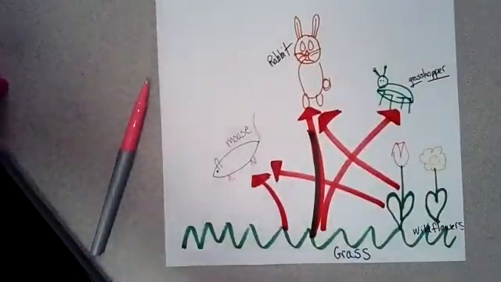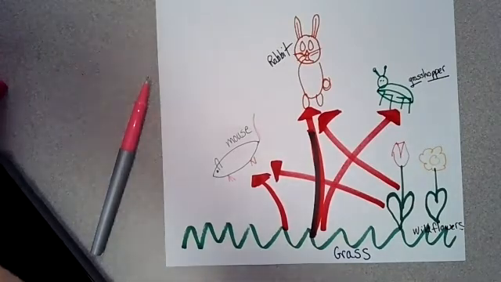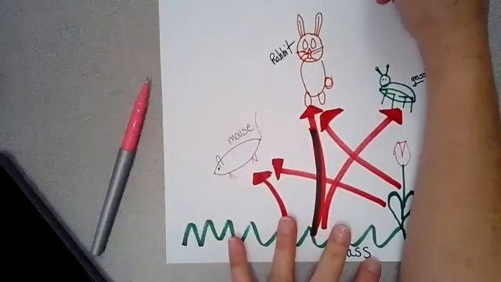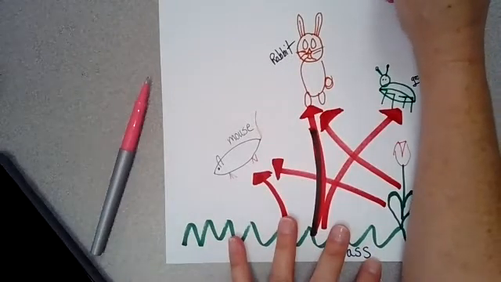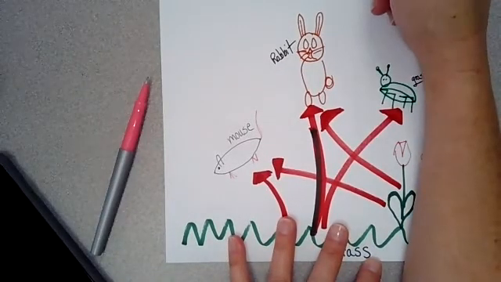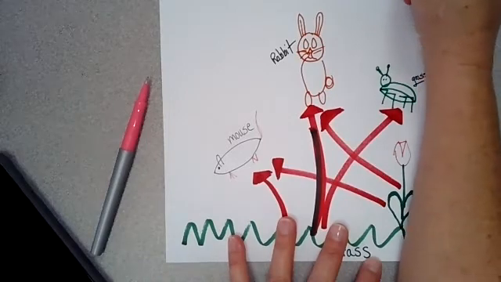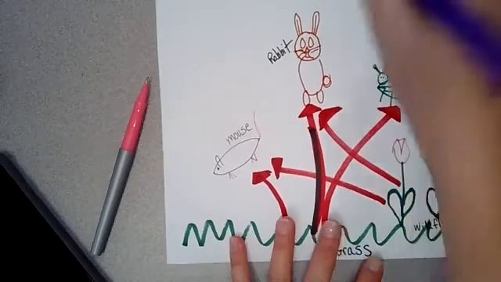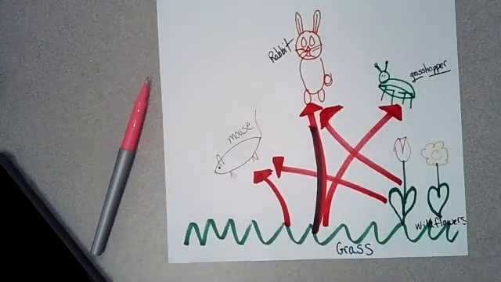Up here, I want you to draw a snake. My snake is going to be purple, even though I've never seen a purple snake in my life. Here is my snake. Give him a little eyeball and a little forked tongue. This is a snake.